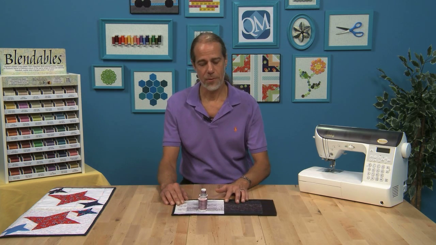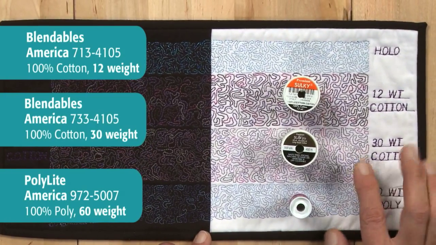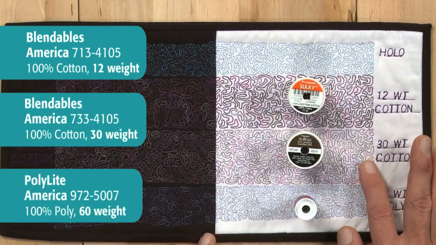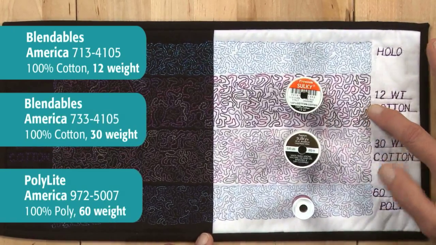Today we'll be talking about 3 different types of thread. There's the 30 weight thread, which is a standard thickness thread. Most quilters are used to using that thickness. And one that's a little bit thicker and one that's a little bit thinner.